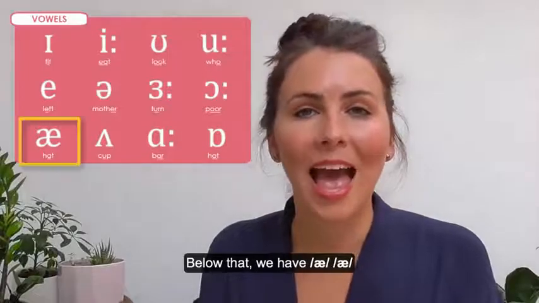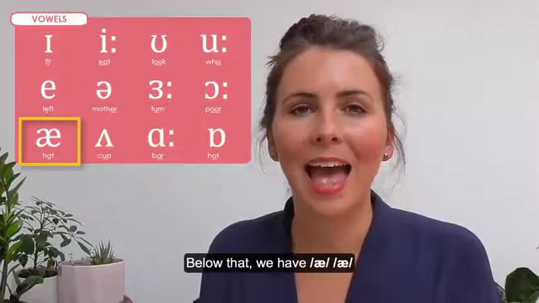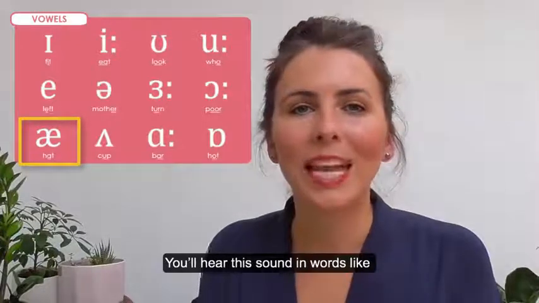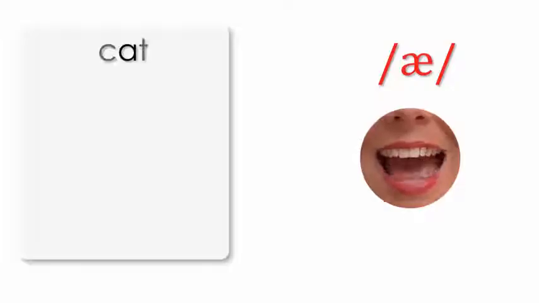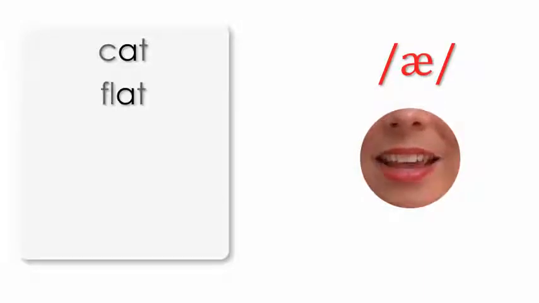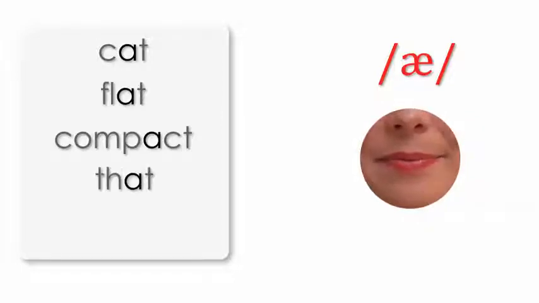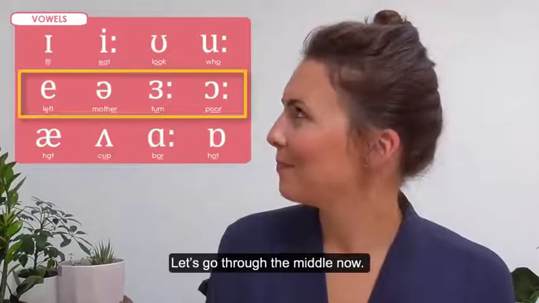Below that we have A. You'll hear this sound in words like cat, flat, compact, that. Let's go through the middle now.